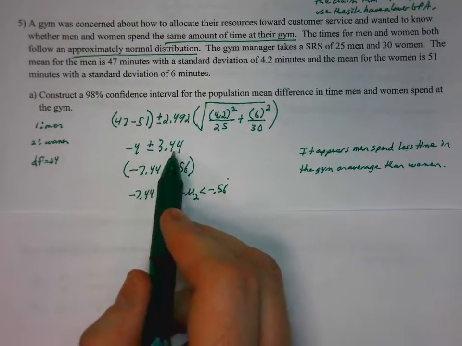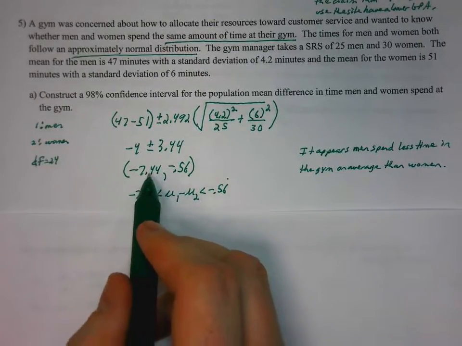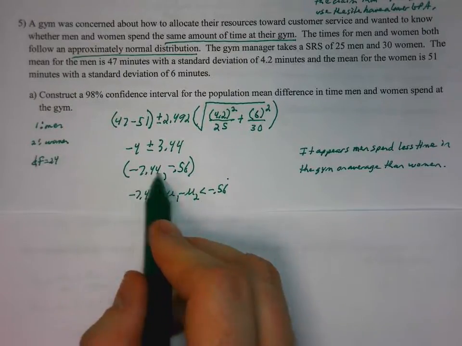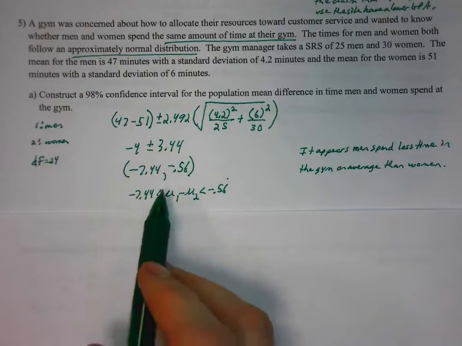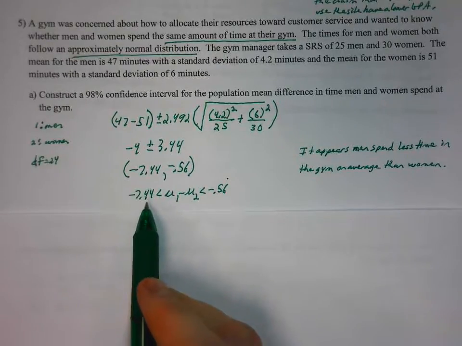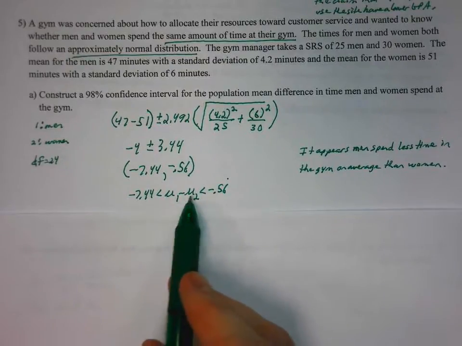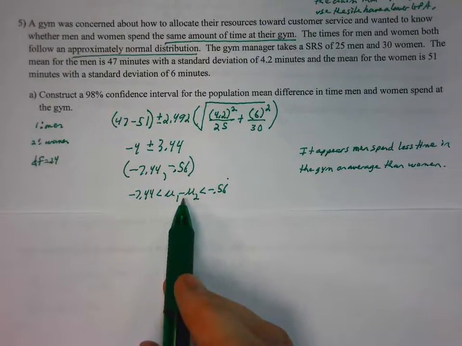Then we add and subtract that margin of error, and we end up with a negative value for the lower and upper bounds of our interval. Just like the last one, that tells us we're 98% confident that our interval contains the true value of the population difference in means.